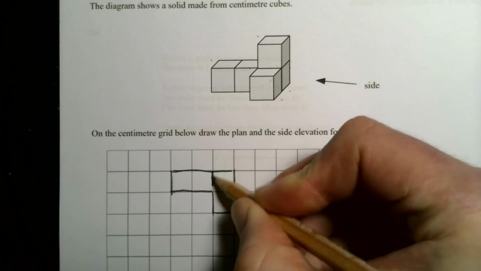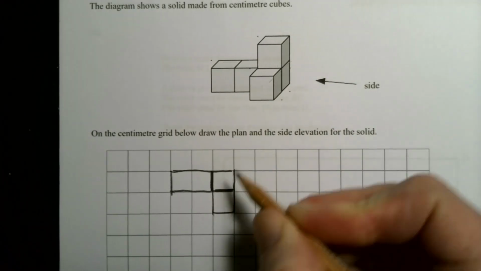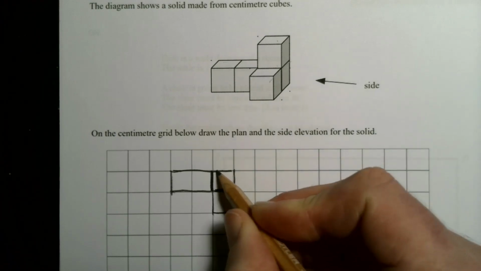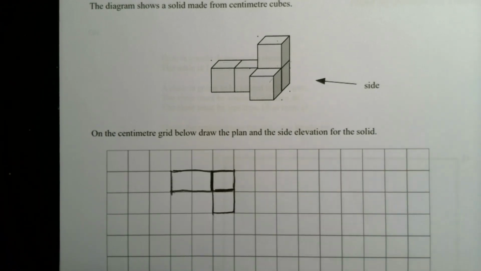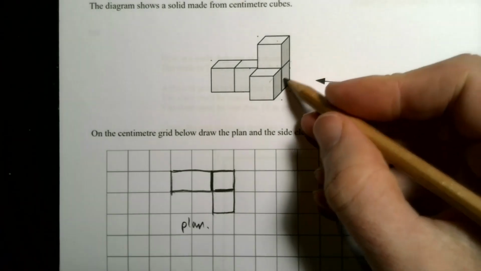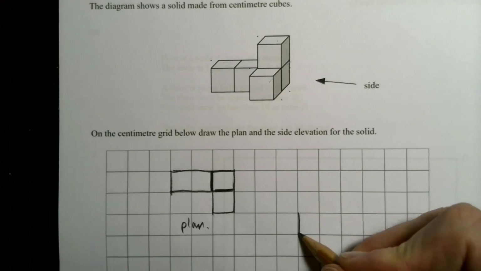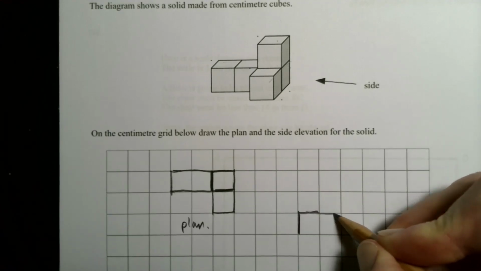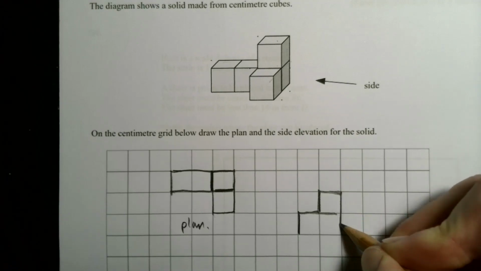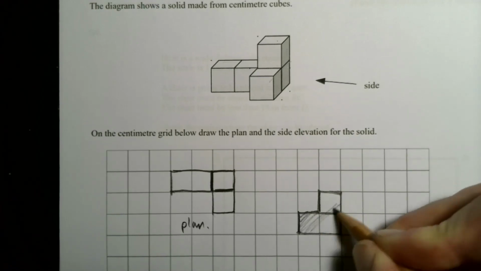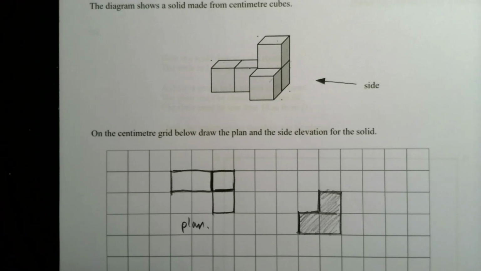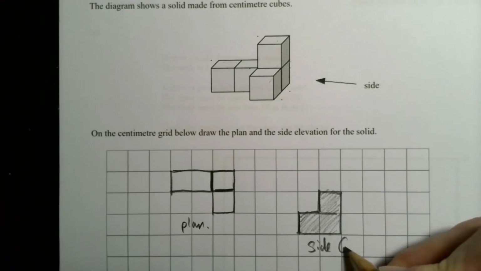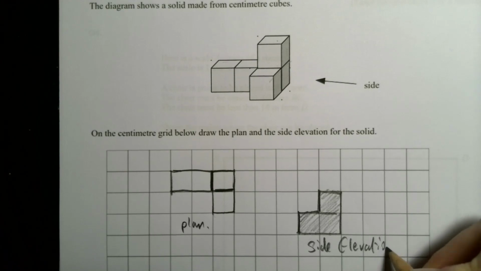But because that top bit's a bit closer, we should show that that's a bit closer, just like that. And that's the plan. From the side, it's an L with 2 on the bottom and 1 up the side like that, and 1 more up the side like that. So there's the side elevation, and if you label which drawings are which, then there can be no doubt about it.